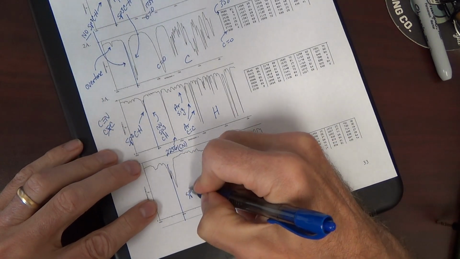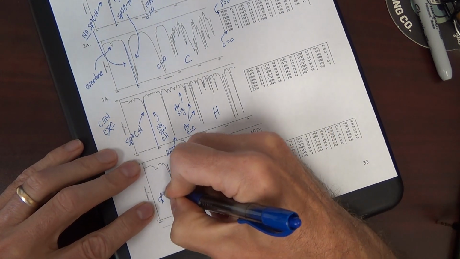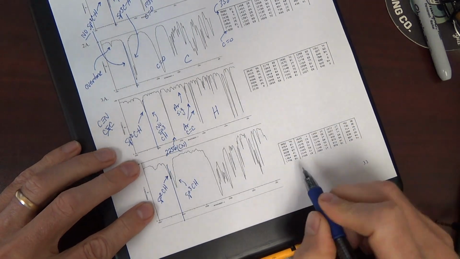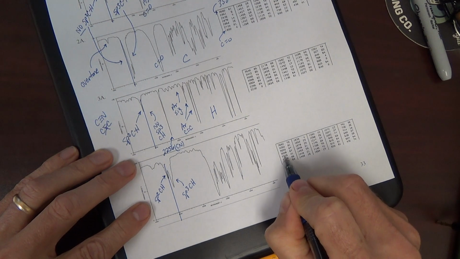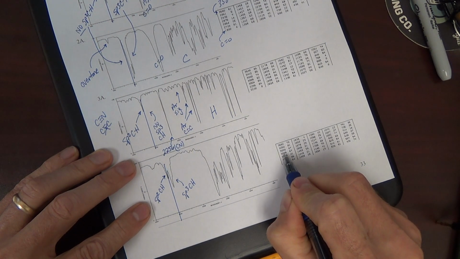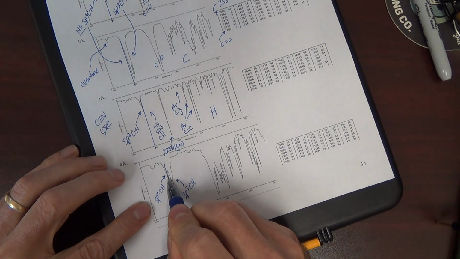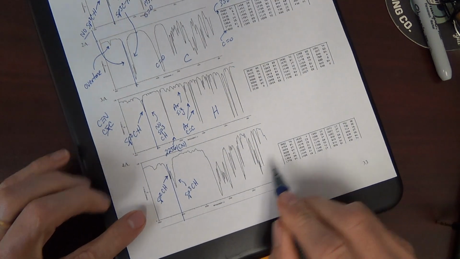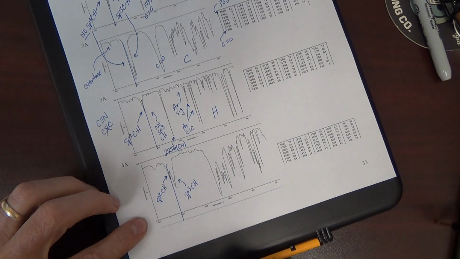I think we have sp3 CH, but we also have sp2 CH, because if you look at your peak values here, we have a peak just below 3000. We also have a couple of peaks just above 3000, which are these 2 right there, which I drew my line straight through. Okay? So in this case, we have 2 types of CH bonds.